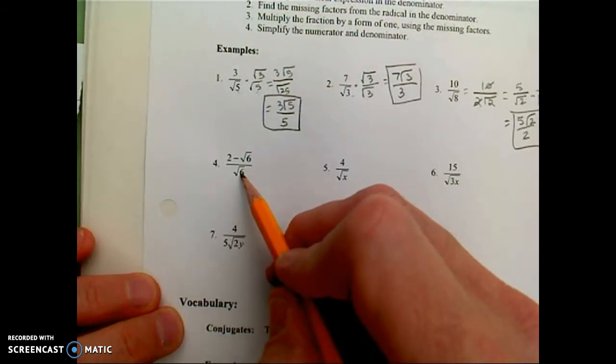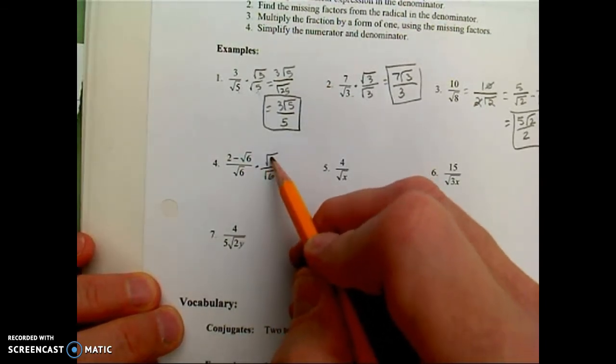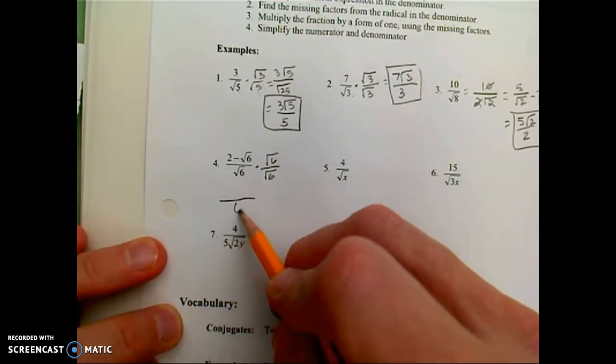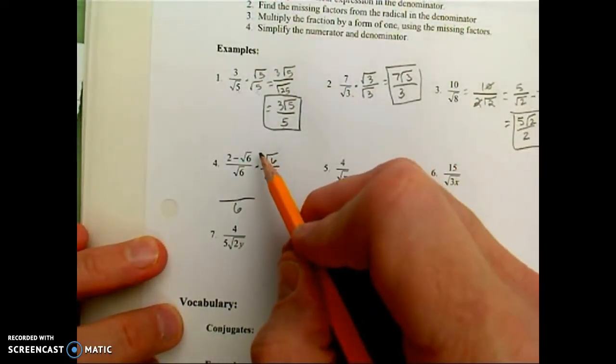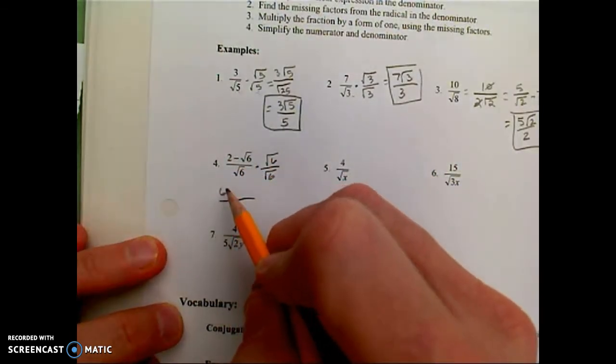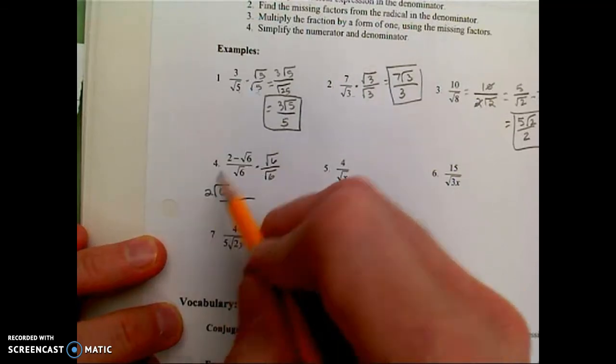Square root of 6 in the denominator. I'm going to multiply the top and bottom by square root 6. Now at the denominator, I can see that square root 6 times square root 6 is going to be just 6. Now here, this is the distributive property. So I have 6 inside the radical times 2.